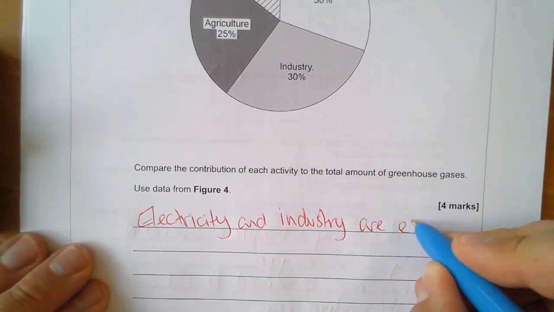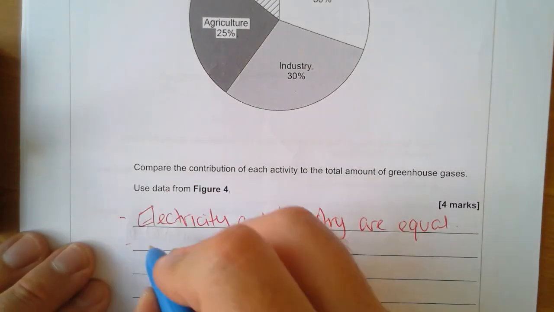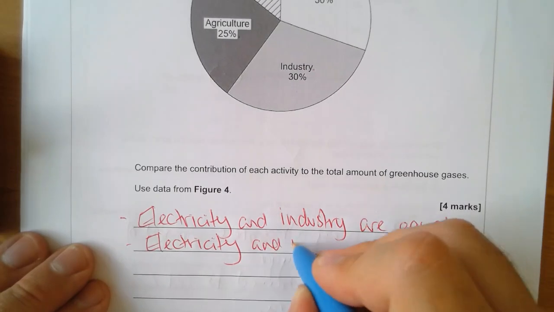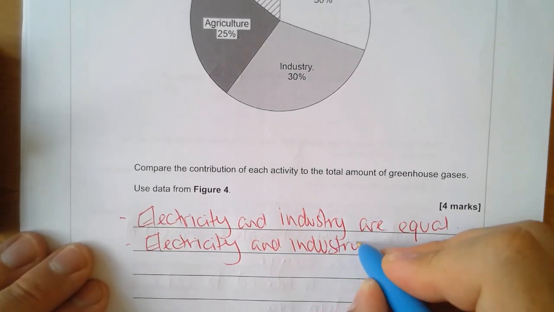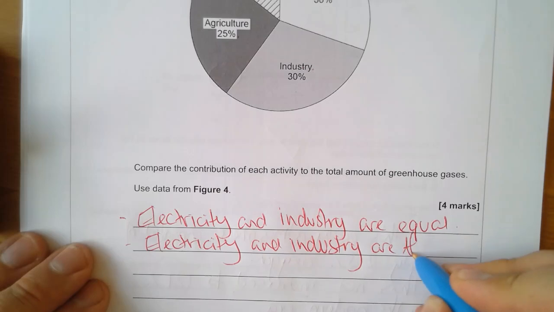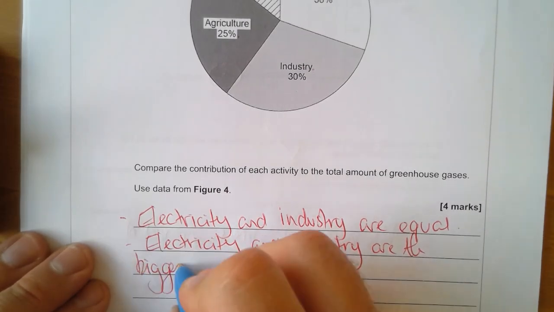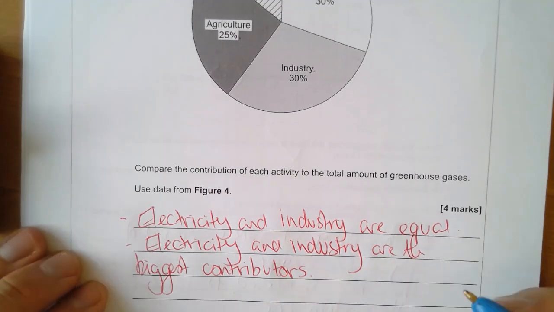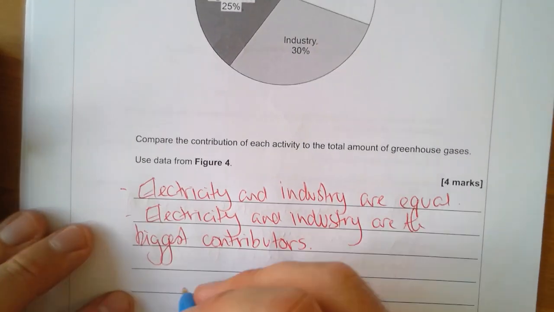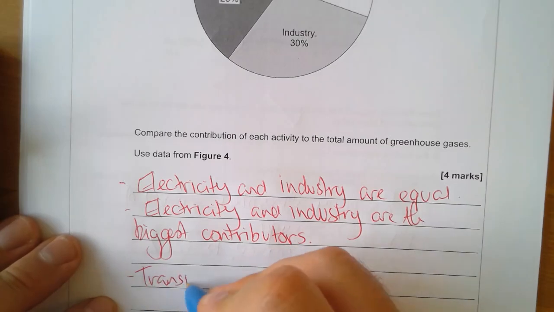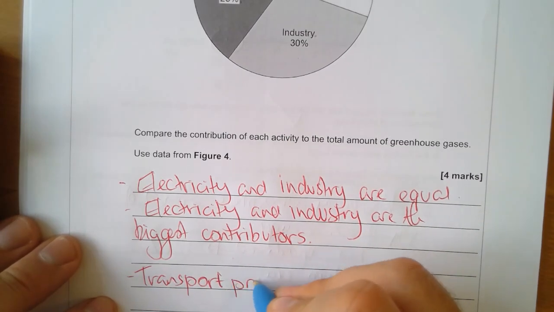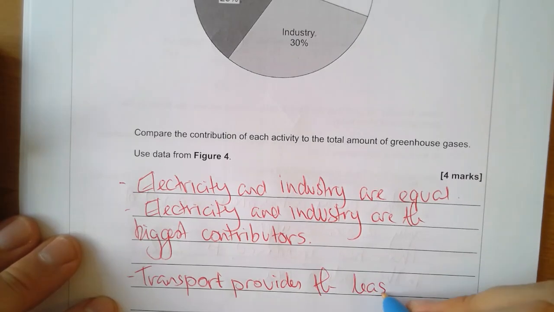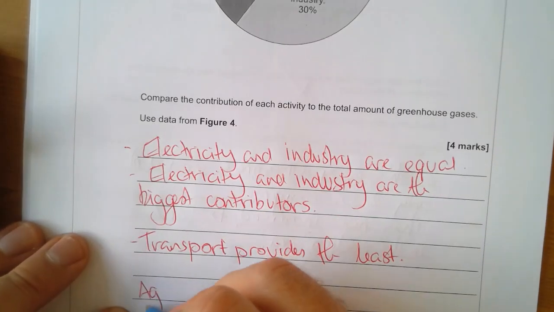You could also say that electricity and industry are the biggest contributors. That's the 2nd mark. Transport provides or contributes the least. Agriculture in the middle.